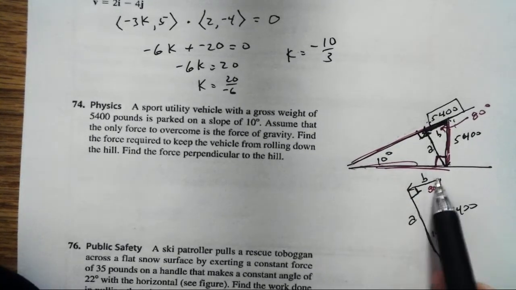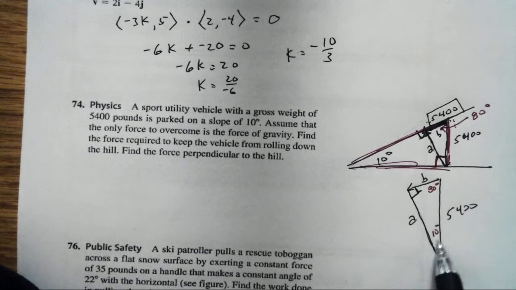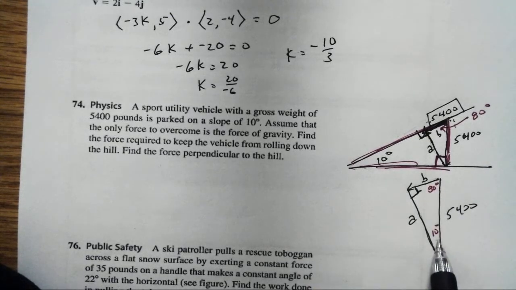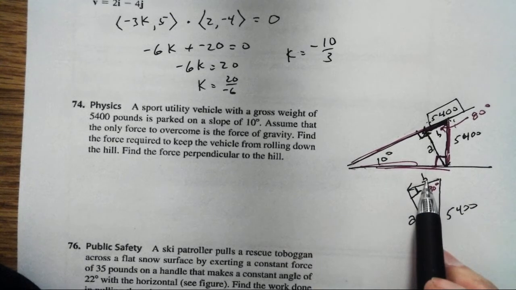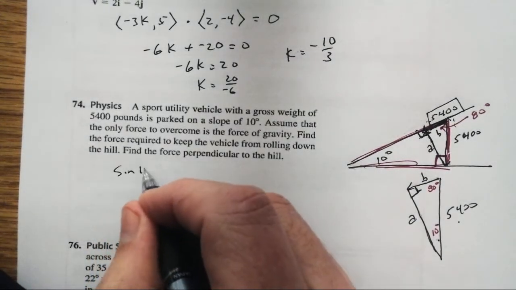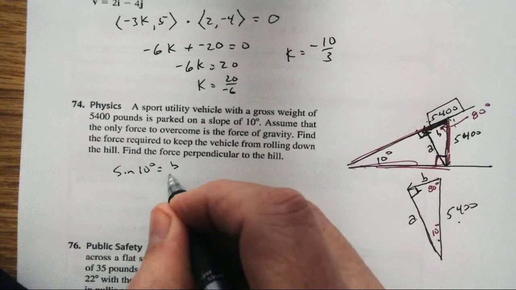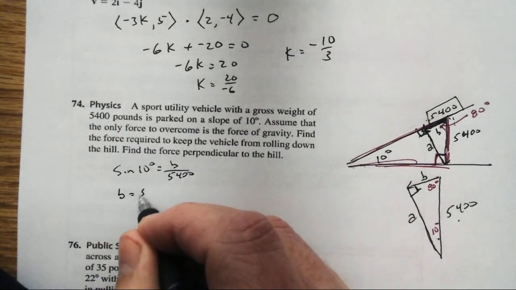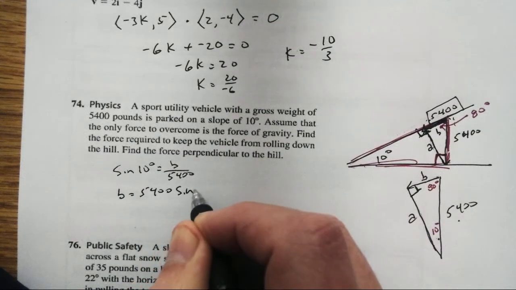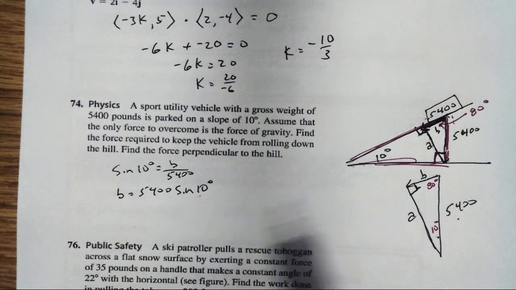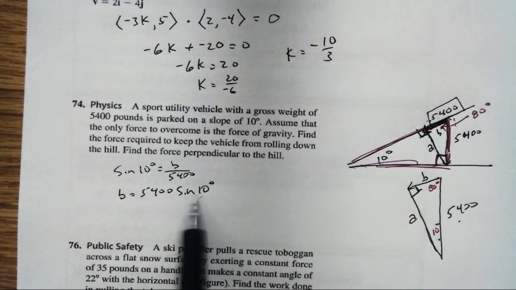So the force going down the hill would be B. So from sine, B is the opposite. We know the hypotenuse. From 10 degrees, excuse me, B is the opposite. 5,400 is the hypotenuse. Sine of 10 degrees should equal B on 5,400. So B equals 5,400 sine of 10 degrees. Sine of 10 degrees is pretty close to 0, so there's not a lot of force going downhill, but there is some.